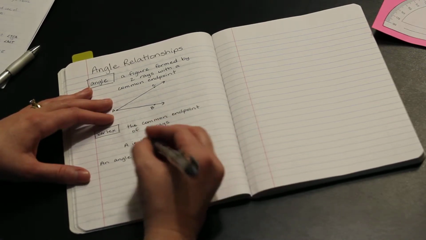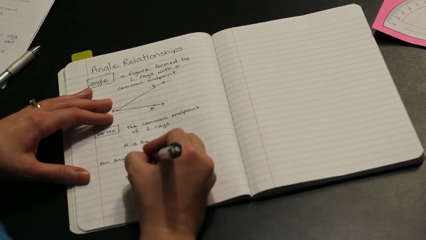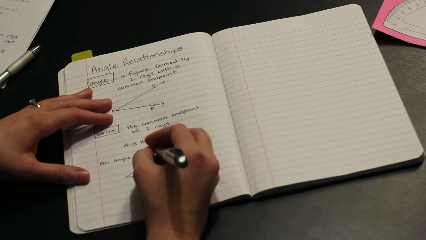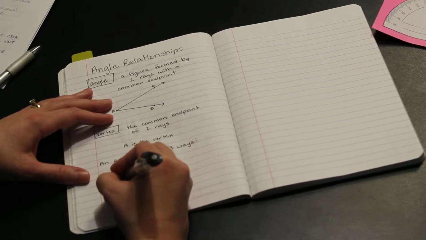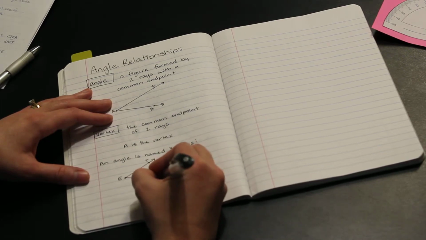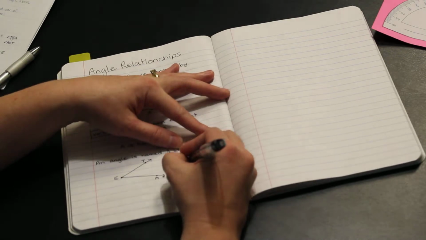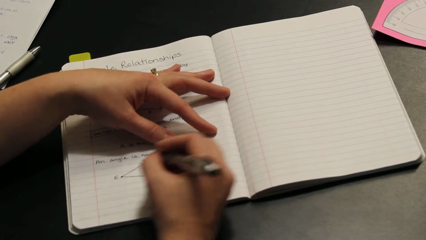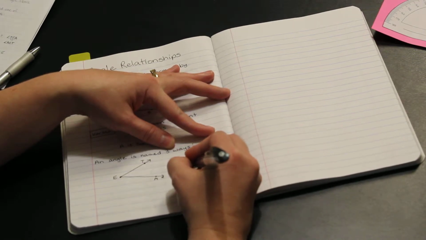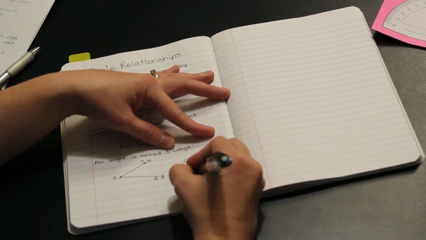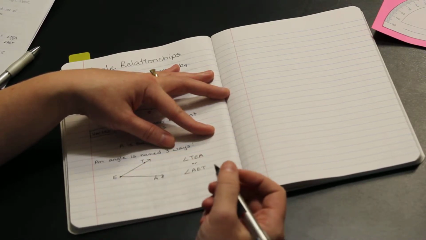So if I have this angle, let's call this T, E, and A, this could be called angle, and that symbol means angle, angle TEA, or angle AET. Notice I have the vertex in the middle each time.